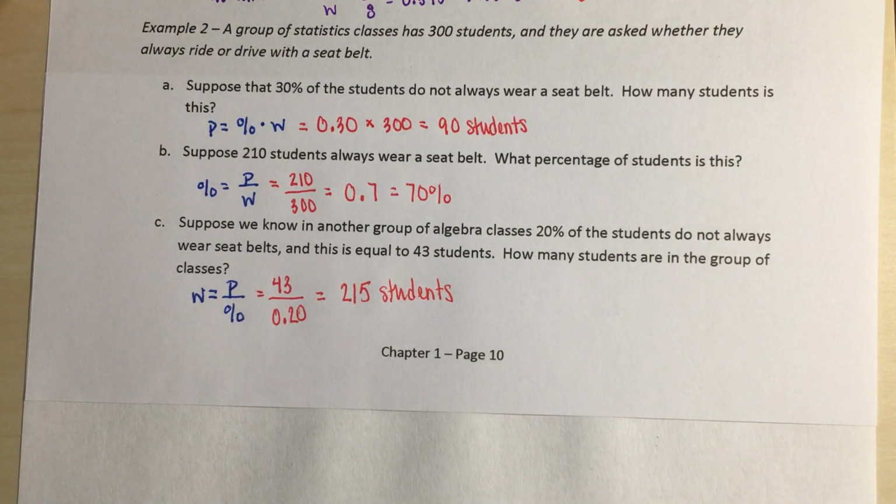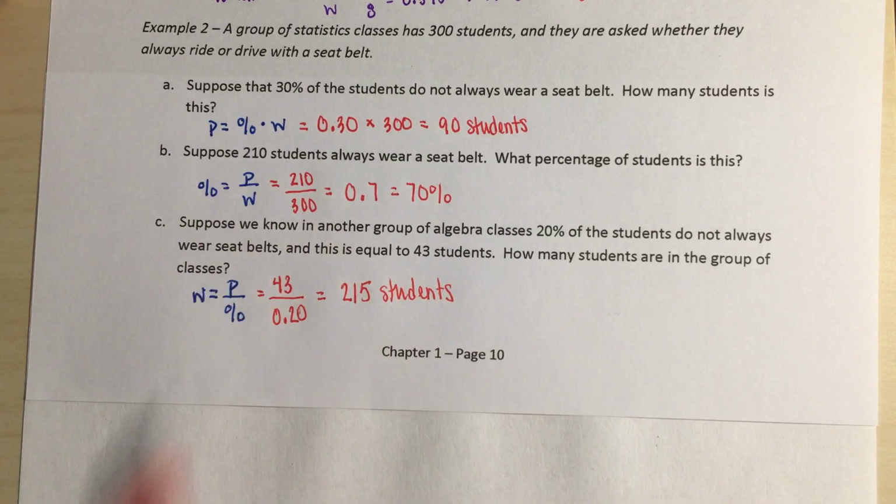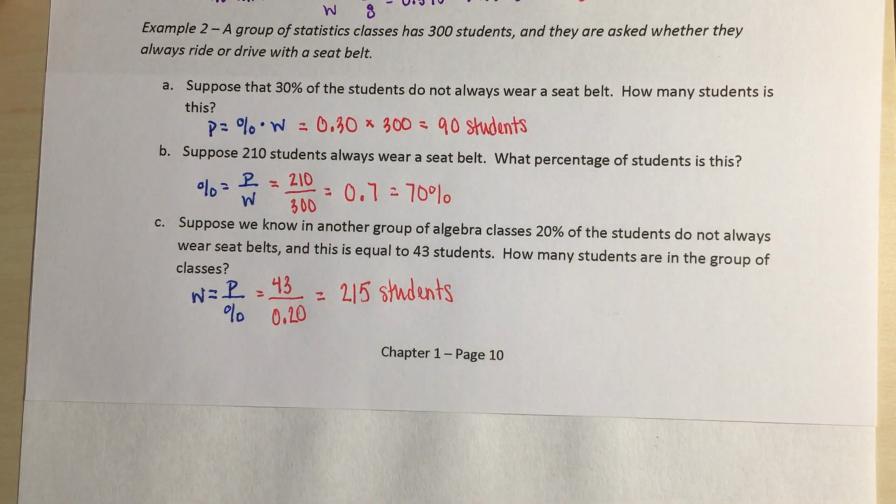Both B and C can be done using our original formula and then just rearranging and solving it as an equation, or you can use your direct formulas. Either way, it's up to you. Just remember, when we're looking for our part, we're multiplying. When we're looking for our percent or whole, we are dividing.